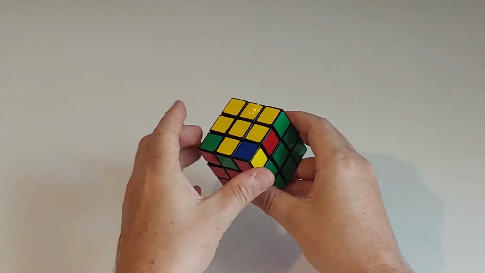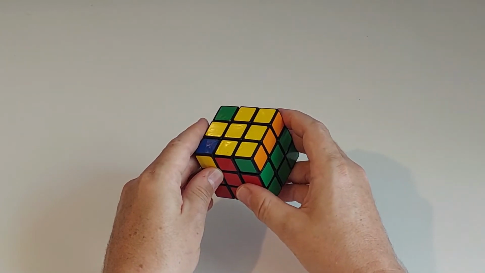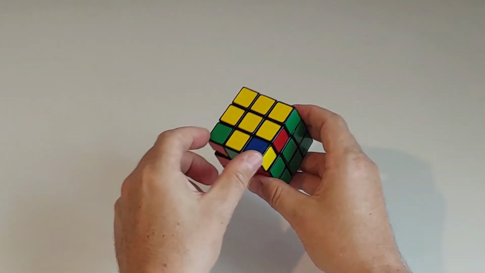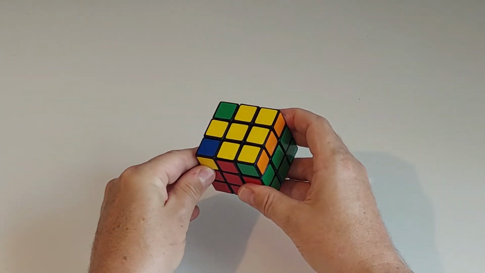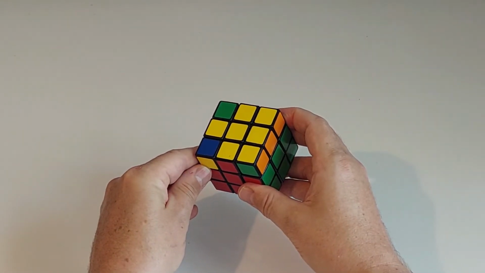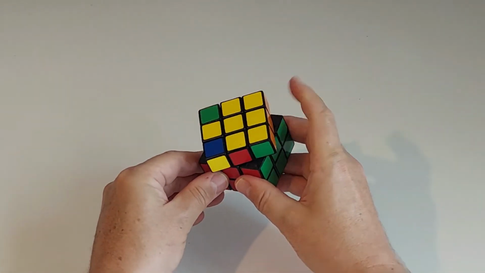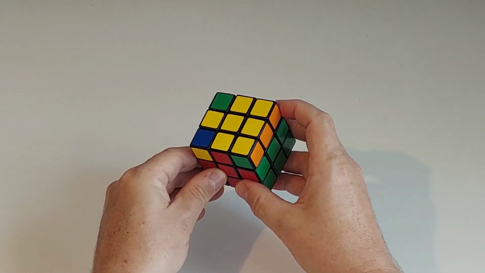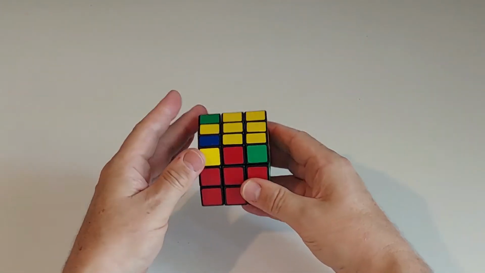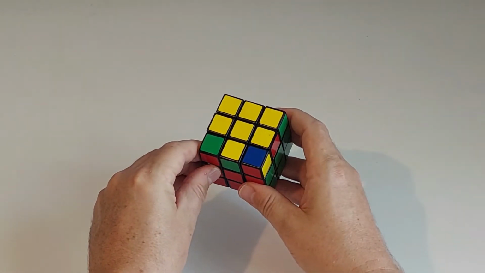So by doing that turn the upper face one turn routine, I've now changed it from one swap of corners and one swap of edges to two swaps of corners and two swaps of edges. There were two swaps overall. That's an even number. Now there are four swaps overall. That's also an even number. Remember, we cannot change the fact that there's always going to be an even number of swaps overall.